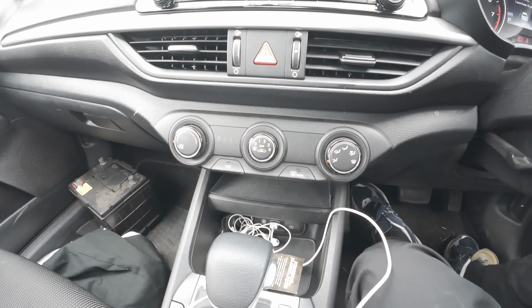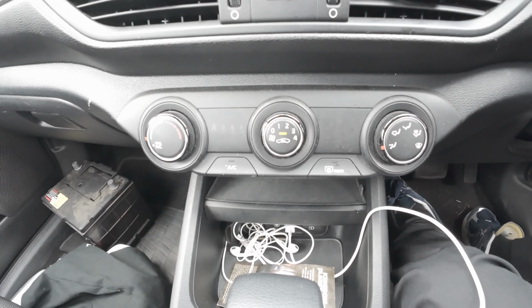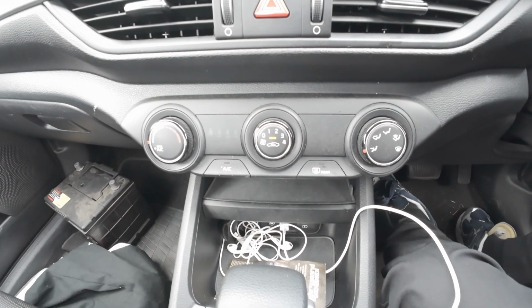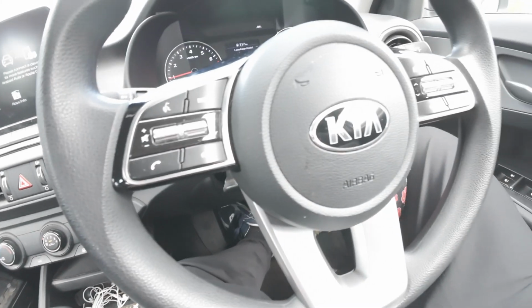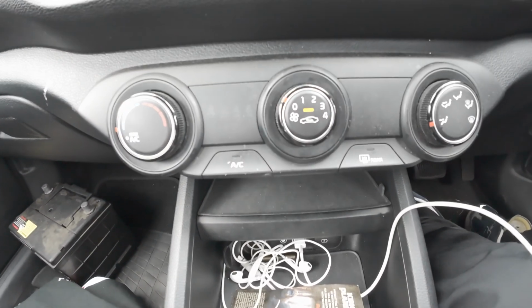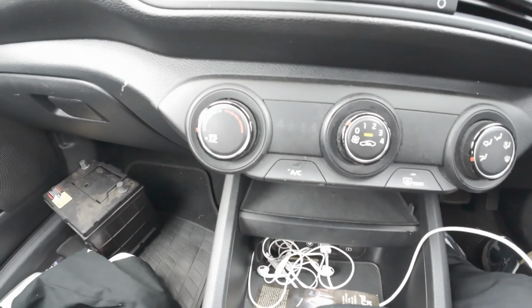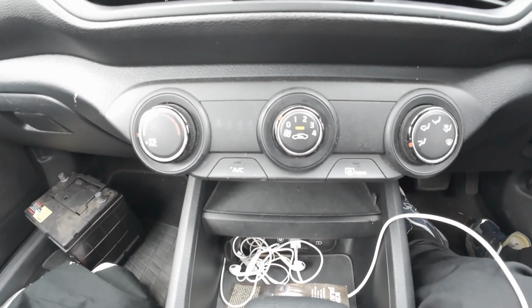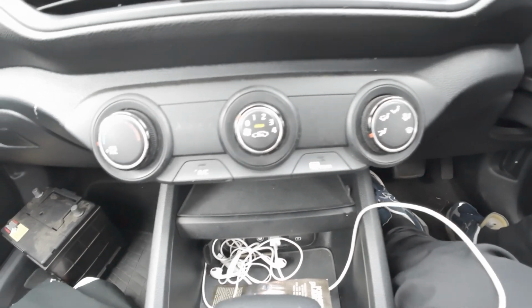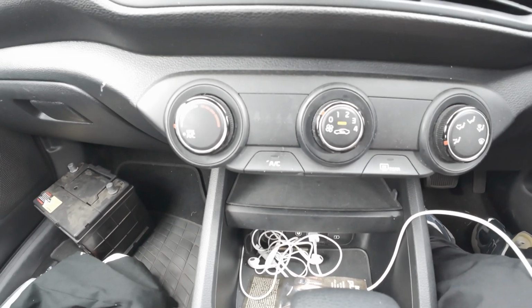In today's video we are going to be going through the air conditioner controls and heater controls on a 2019 Kia Cerato. Okay guys, so I'm going to show you how these air conditioner controls work. Perhaps you are unfamiliar with the car, maybe it's a hire car, maybe you're renting the car, whatever it is. Perhaps you just need a little run through, so I will give that to you right now.